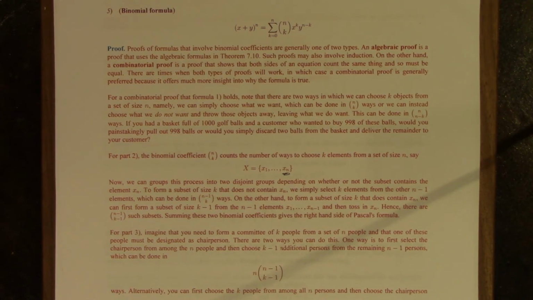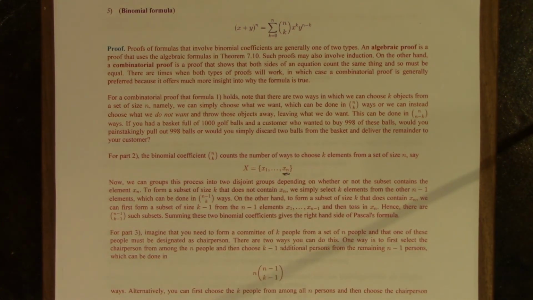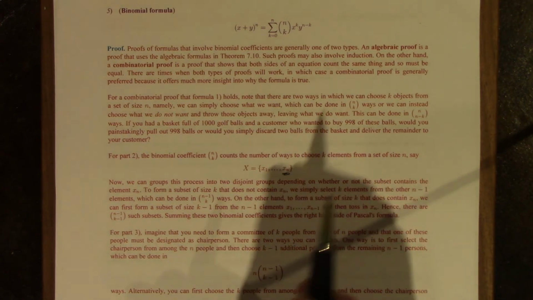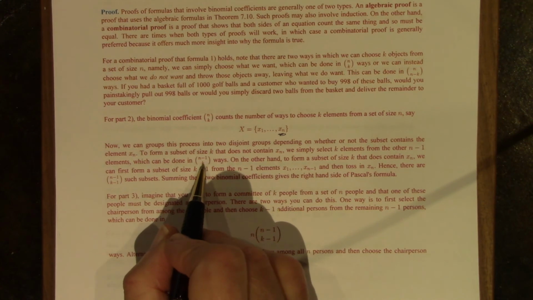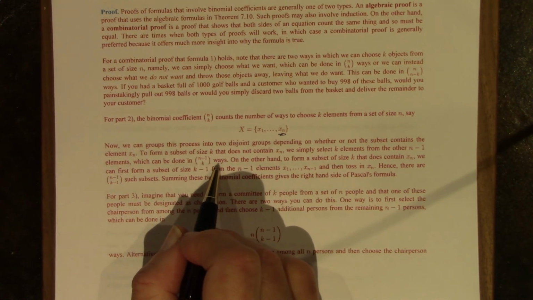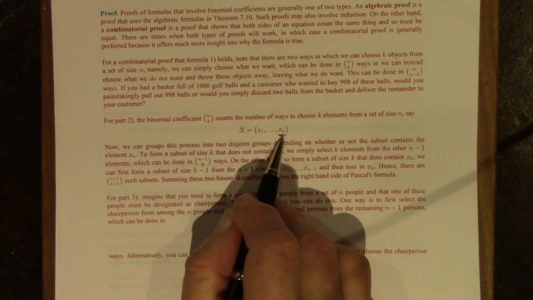So if we can count the number of subsets of size k that don't contain xn, and we can count the number of subsets of size k that do contain xn, we just take their sum. The number of subsets of x that don't contain xn are simply the number of subsets of the set x1 through xn minus 1. And there are n minus 1 choose k ways of constructing those sets of size k that don't contain xn.